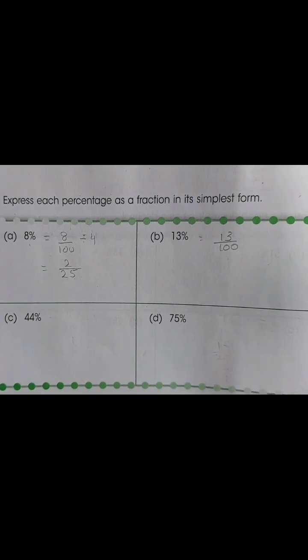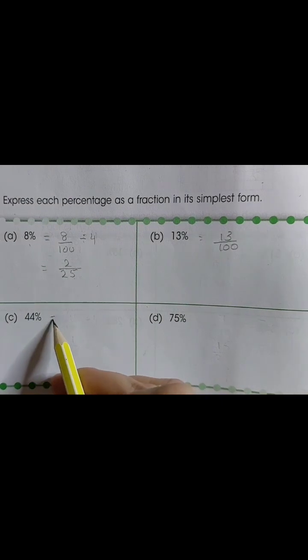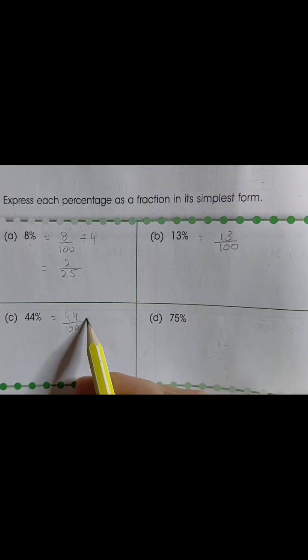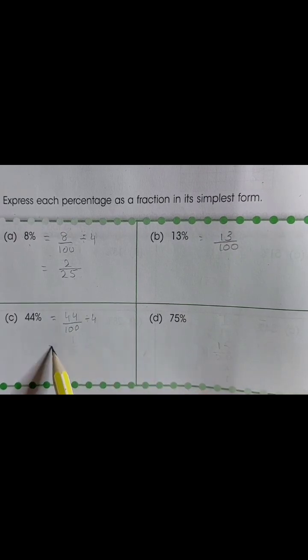Okay, C, 44% is equal to what? 44 upon 100. So both are divisible by 4. It will become 11 and then again 25. So 11 upon 25 again won't come in any table together, and so 11 upon 25 is the simplest form in fraction for 44%.